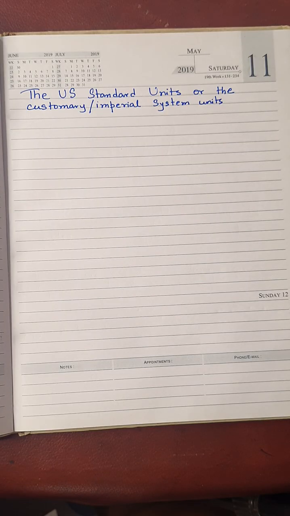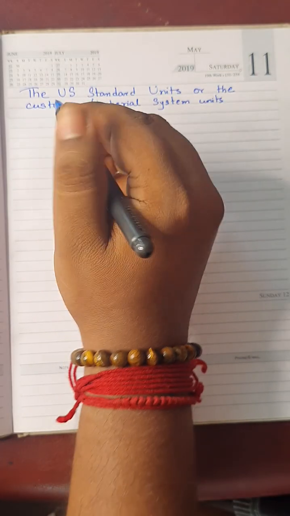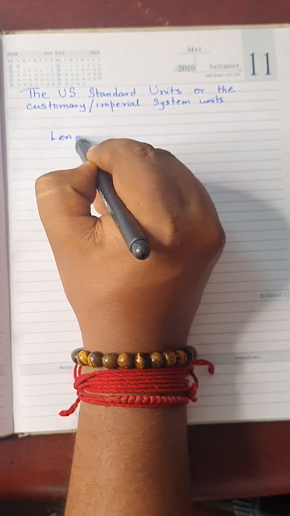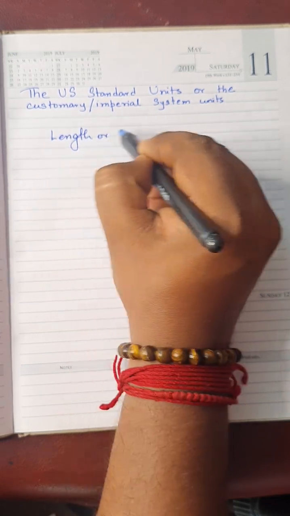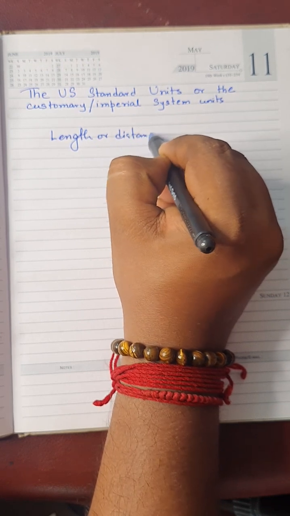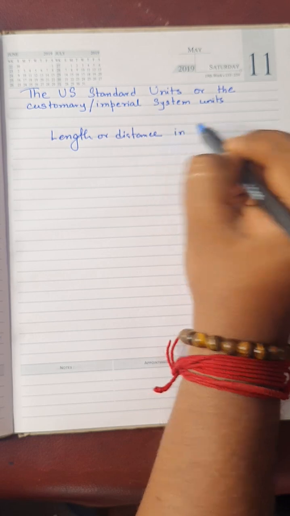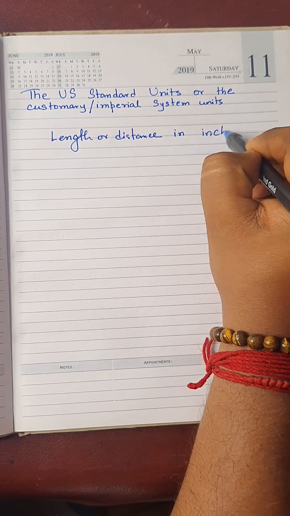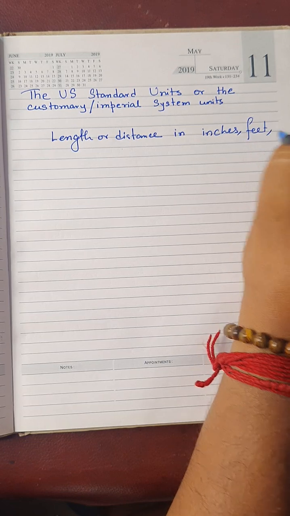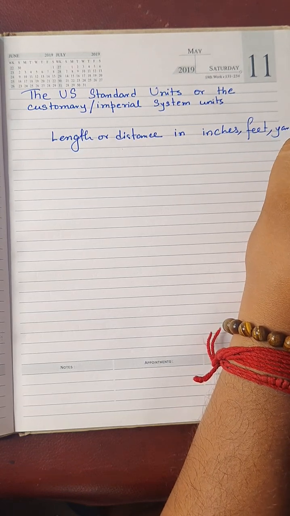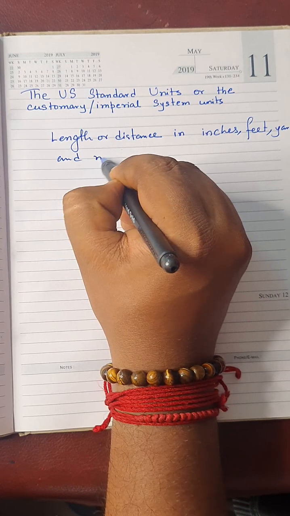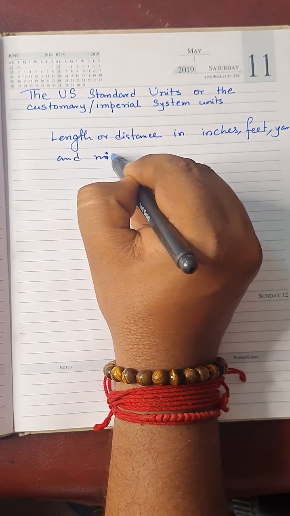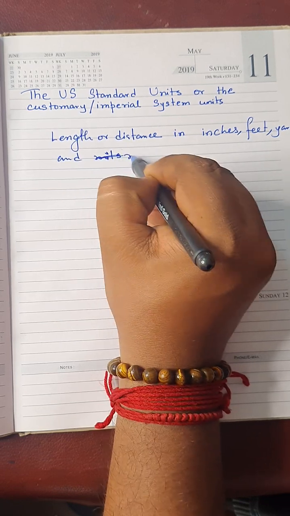The US standard units, or the customary or imperial unit system. This system measures length or distance in inches, feet, yards, and miles. Okay. If you go to the US, you can see the term miles.